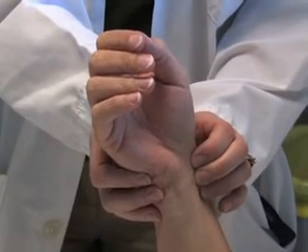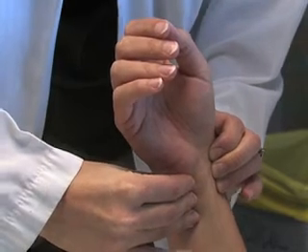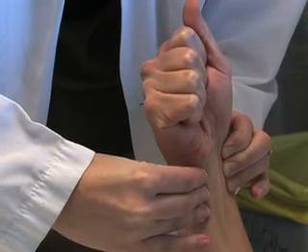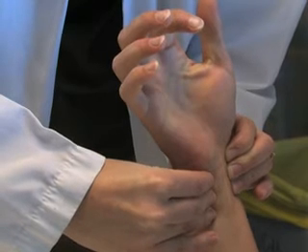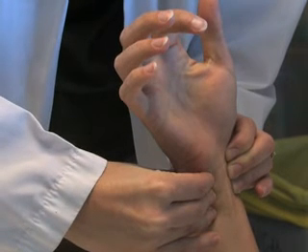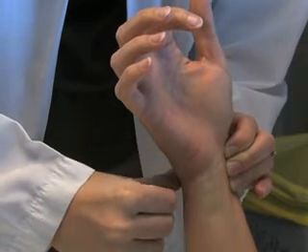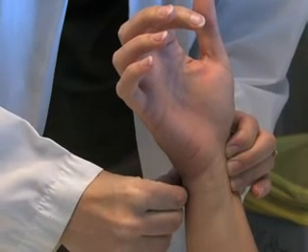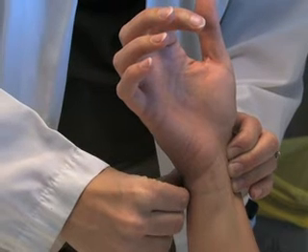To perform the Allen test, occlude both the ulnar and radial arteries. Instruct the patient to make a fist to drain the blood from the hand. This should be done for approximately 30 seconds. Instruct the patient to unclench the fist. The patient's palm should appear blanched or pale. Now release pressure only from the ulnar artery. Adequate collateral circulation is indicated by the return of normal color within 10 seconds.